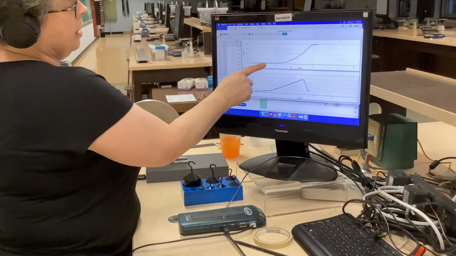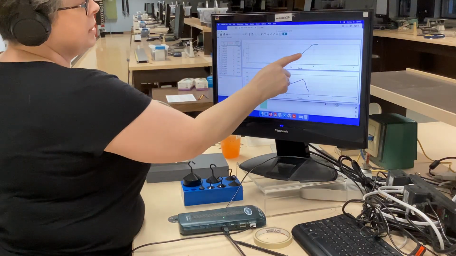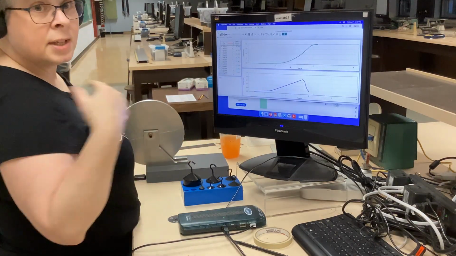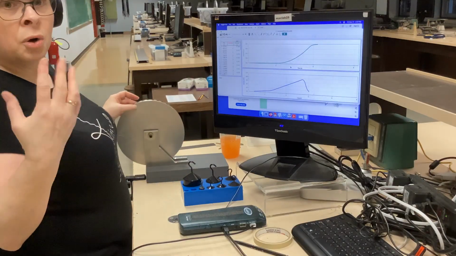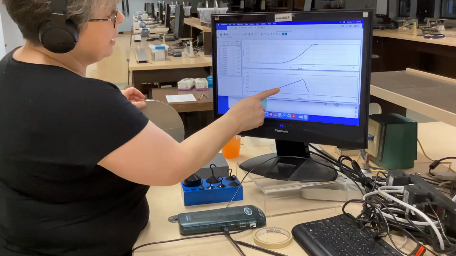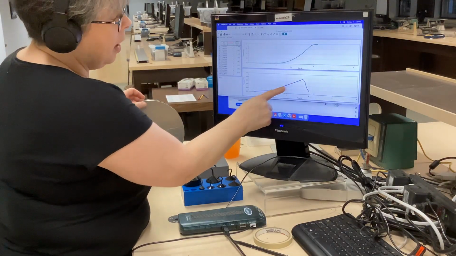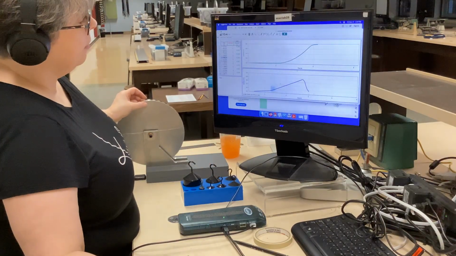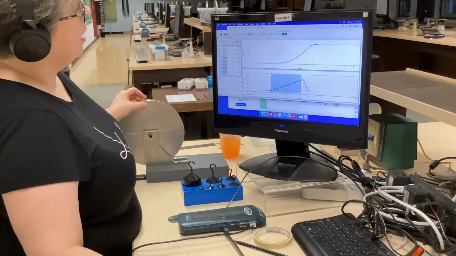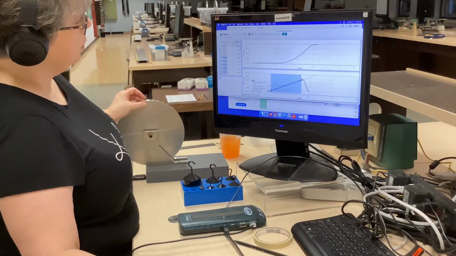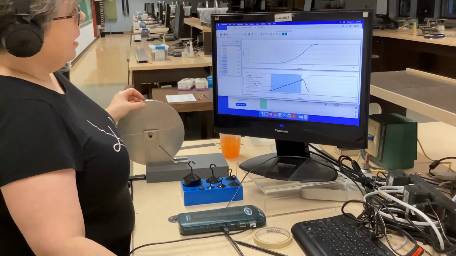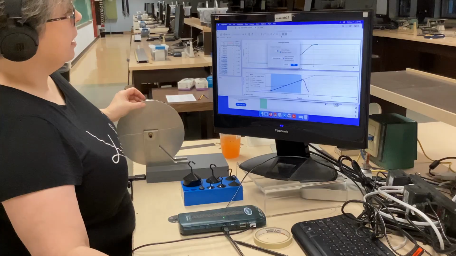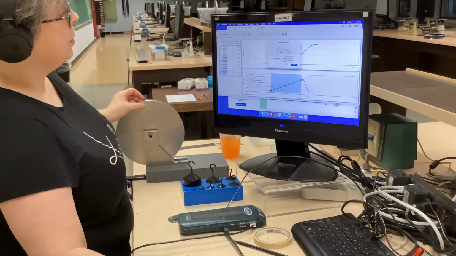If we look at the data, our distance versus time graph is a curve that tells us we have an acceleration. We'd like to calculate the acceleration. So what we'll do is we'll highlight the linear portion of the velocity versus time graph. Super important that you only highlight the linear bit. Then we'll do a linear fit. And why don't I click on that and make it a little bit bigger? Hopefully you can see it.